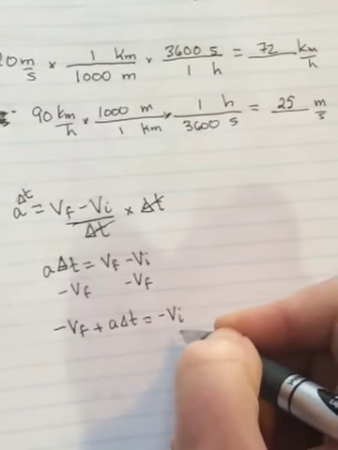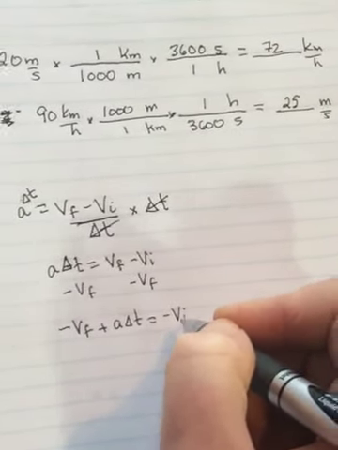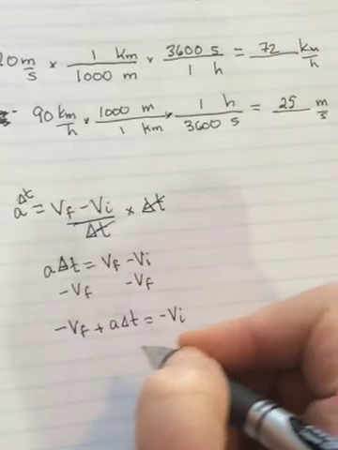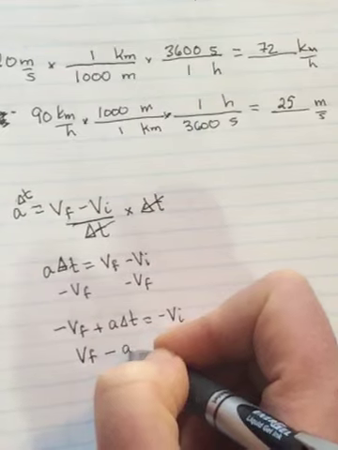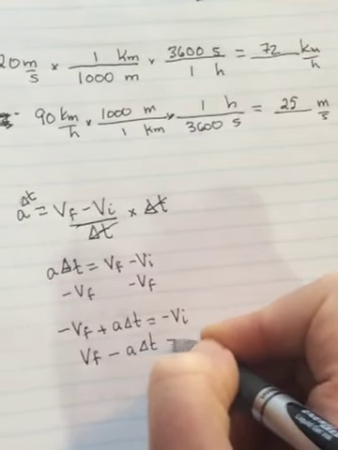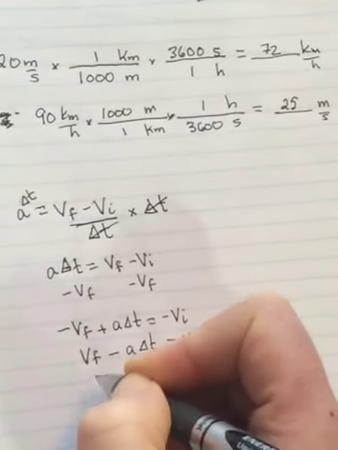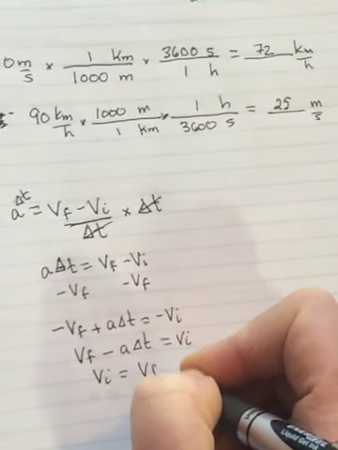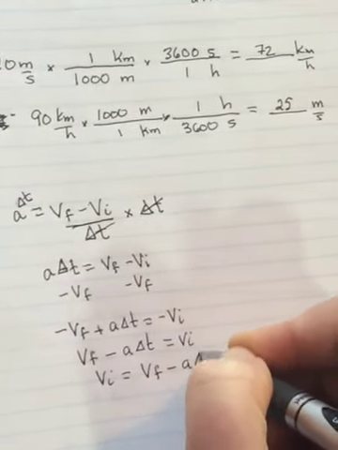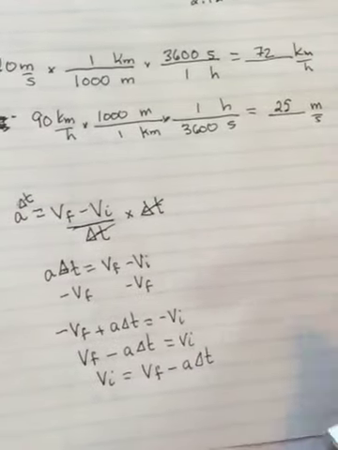But we don't want negative VI, we want positive VI. So multiply everything by negative 1, and it'll become VF minus A delta T is equal to VI. I like my unknown on the left-hand side, so I'm just going to bring it over here. All right, and so then you're done the first part.